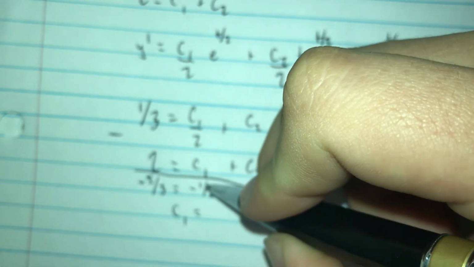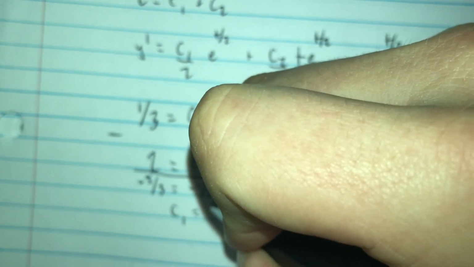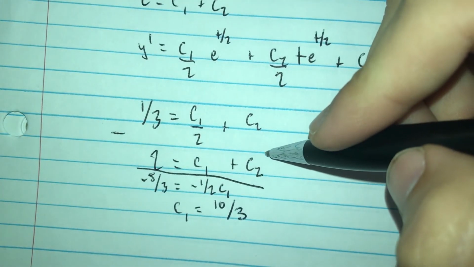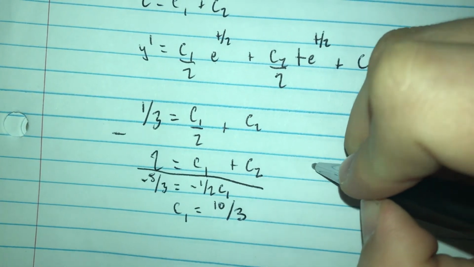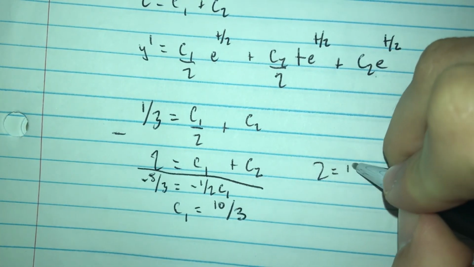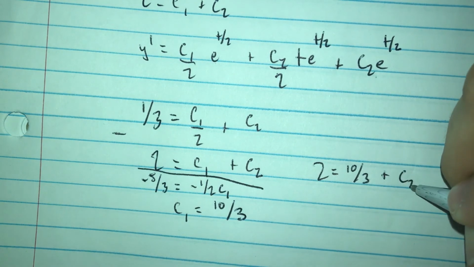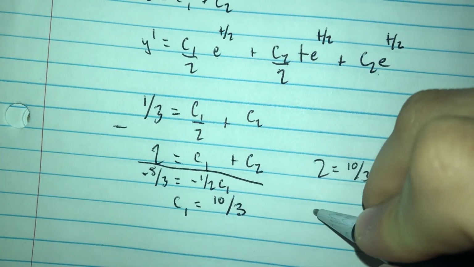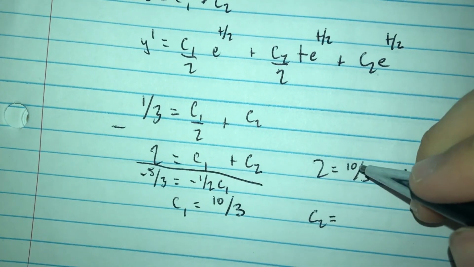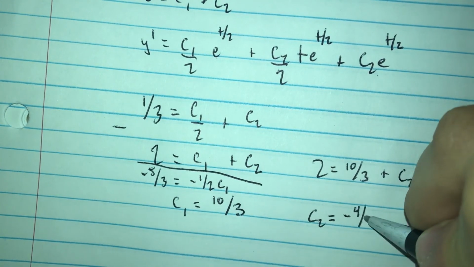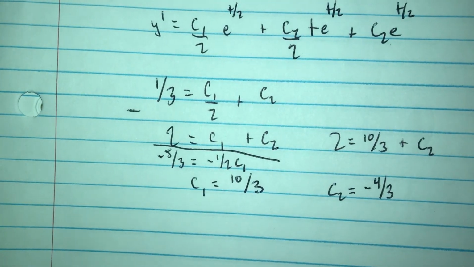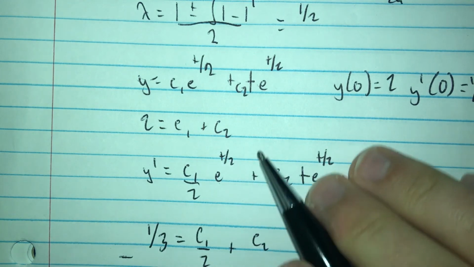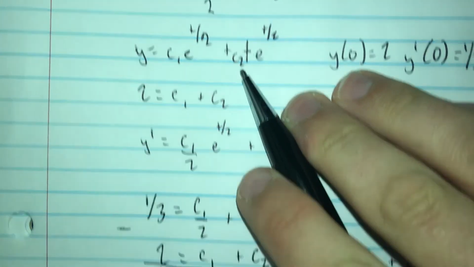Multiplying by 2, c1 is 10 over 3. We can move this back into the one up top, so we'll have 2 is equal to 10 over 3 plus c2. So c2 is equal to negative 4 over 3.